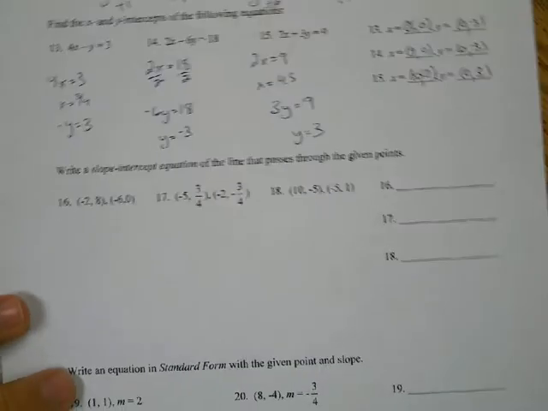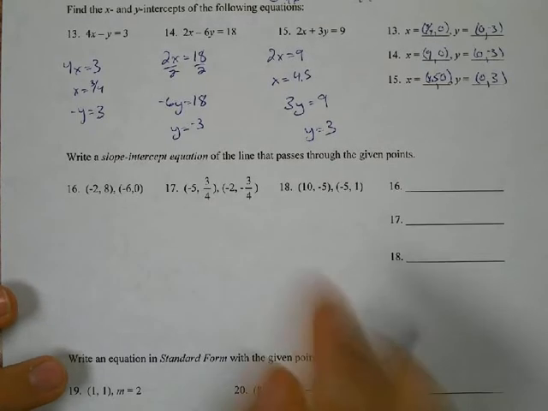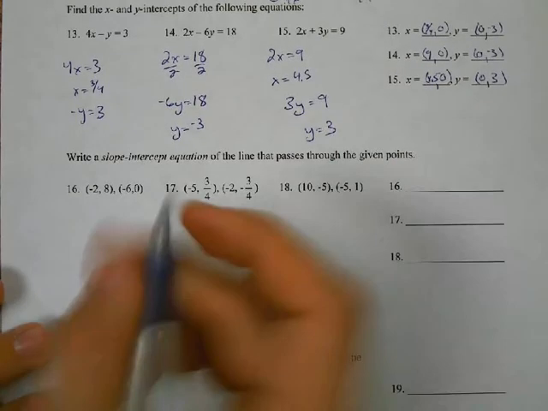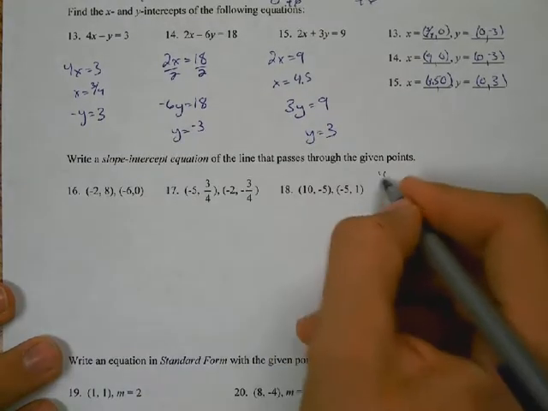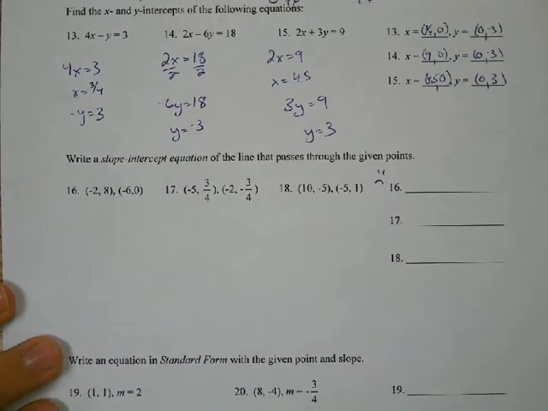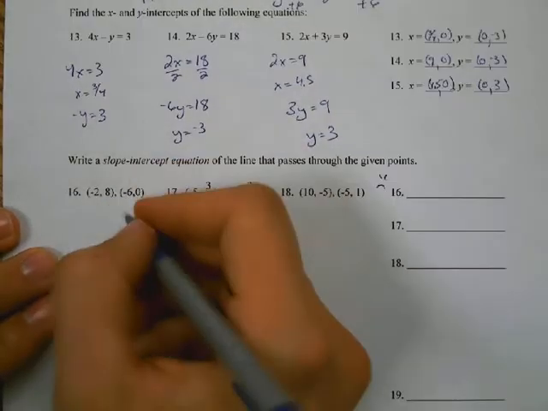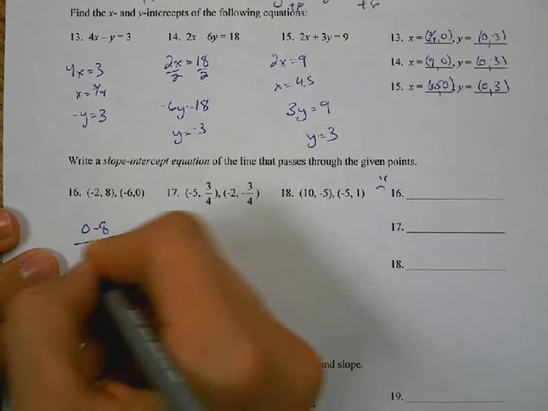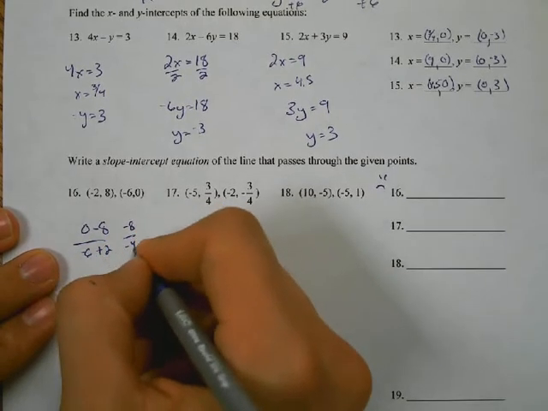Slope-intercept. We're going to have to do pretty much the same thing we did up there, except we're going to calculate the slope and then not giving us any y-intercepts. That's kind of rough because we're going to have to calculate those with our point-slope equation. Here we go. 0 minus 8 over negative 6 minus a negative 2. This gives me negative 8 over negative 4. So my slope is 2.